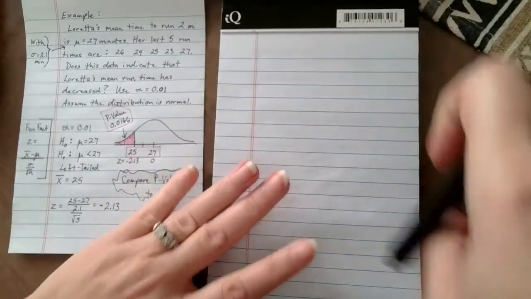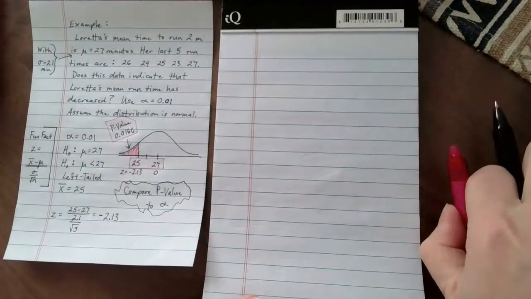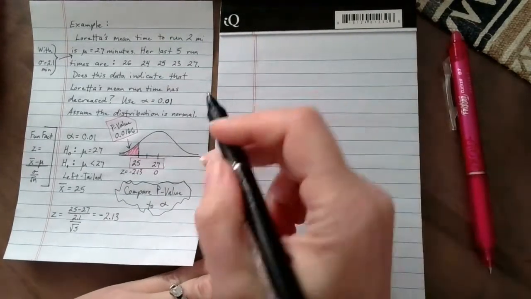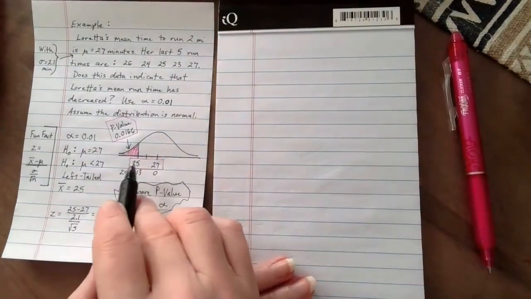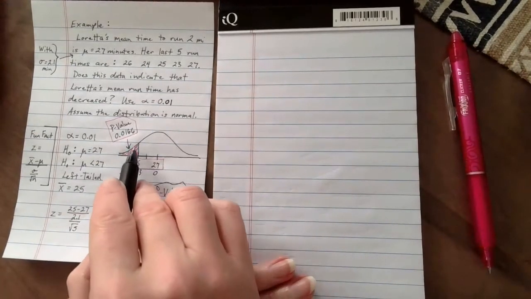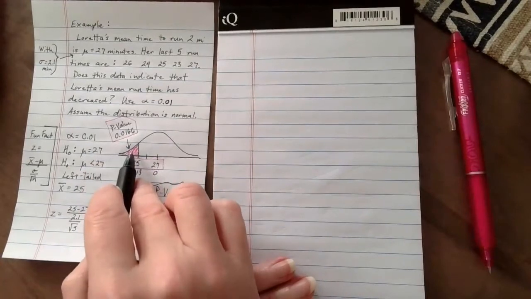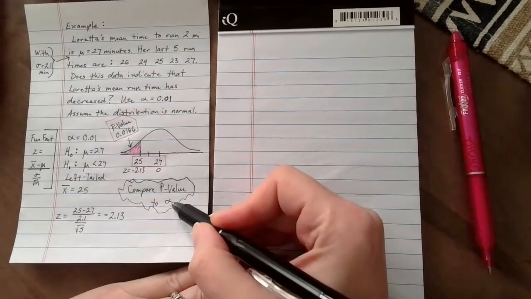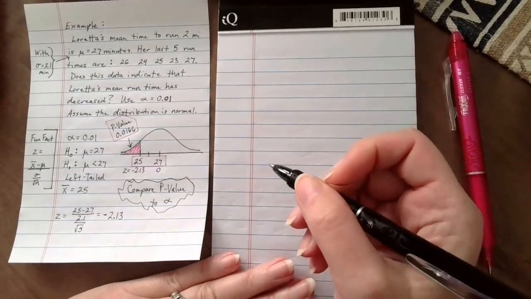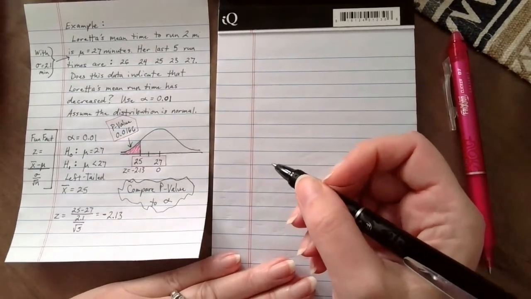Now, okay, I'm giving us some space to write here. All right, what am I going to do with this? We know where the 27 is compared to the 25. We know that this is a little bit more than 2 standard deviations away. We know that it could happen. The probability of that is a little bit over 1%. And we know that our level of significance, the alpha, is 1%. Are you listening to the words coming out of my mouth?